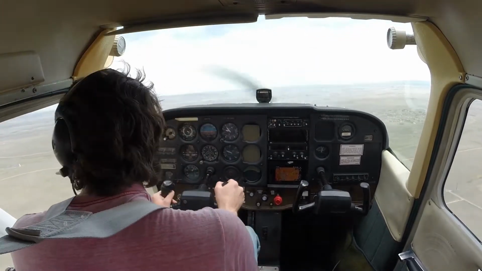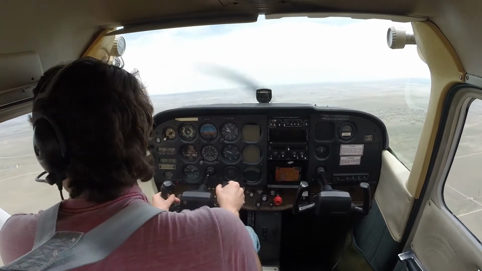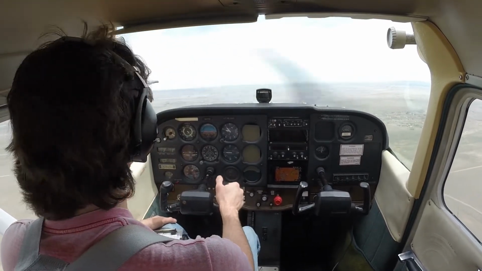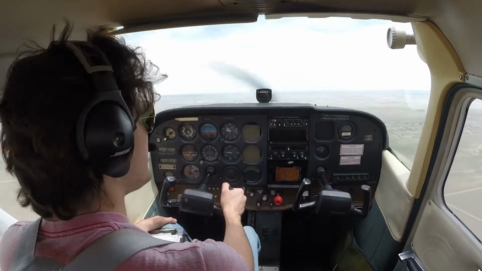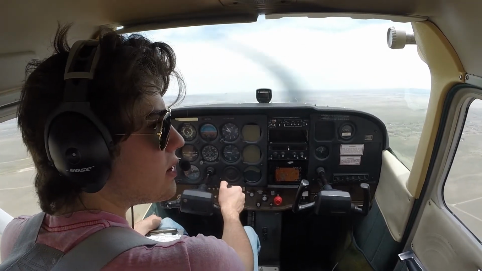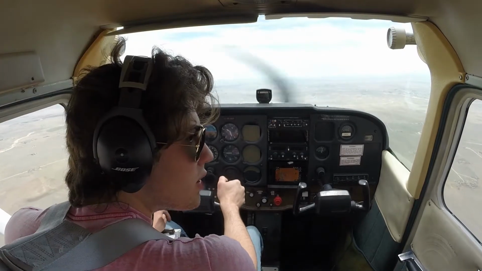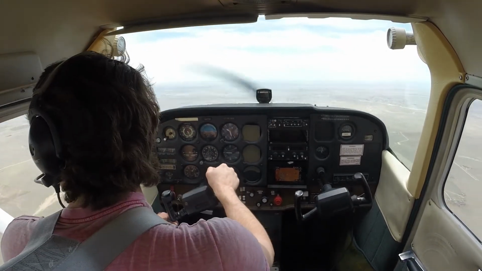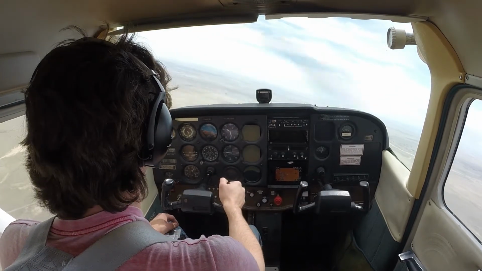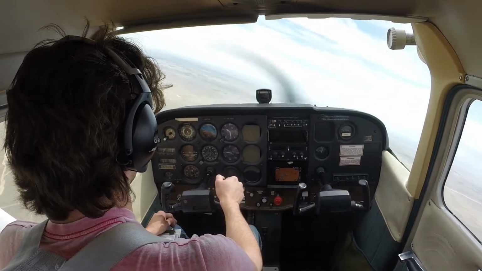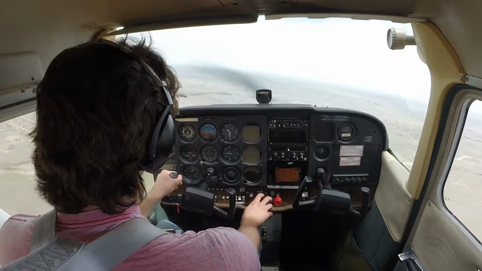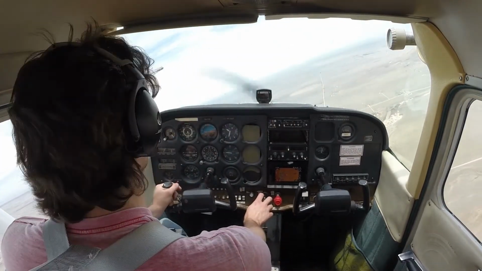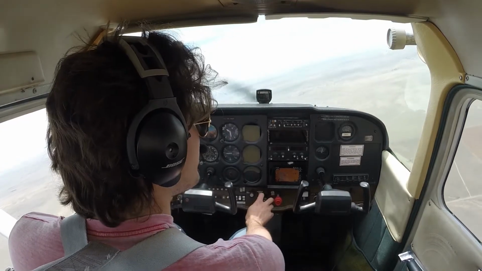Looking for traffic. There's nobody in the sky today, as far as I can see. Already almost at 8,000 feet, folks. All right, let's do some clearing turns. To the left, nobody there. And let's do a 90-degree bank to the left. And to the right. The area is clear.